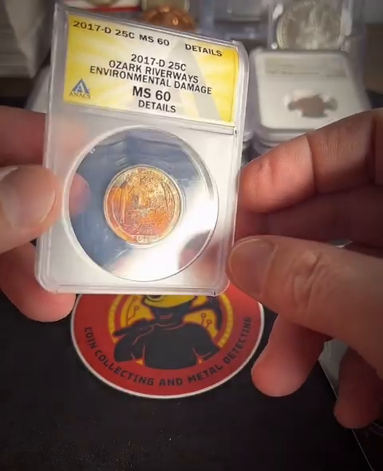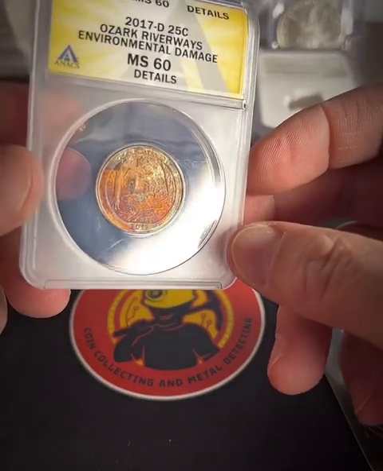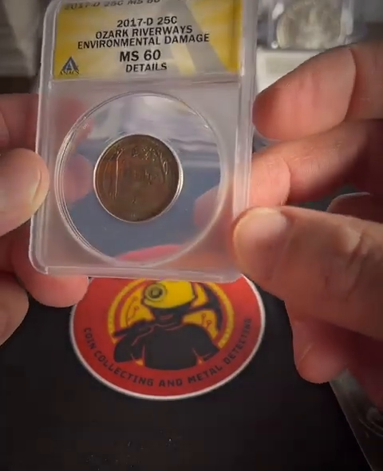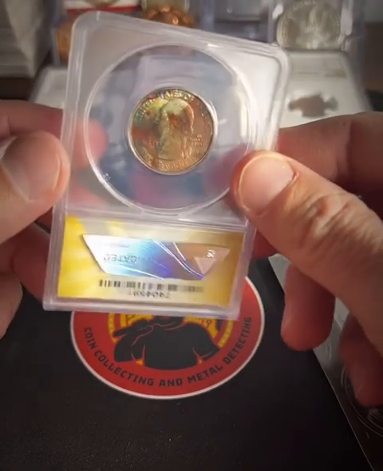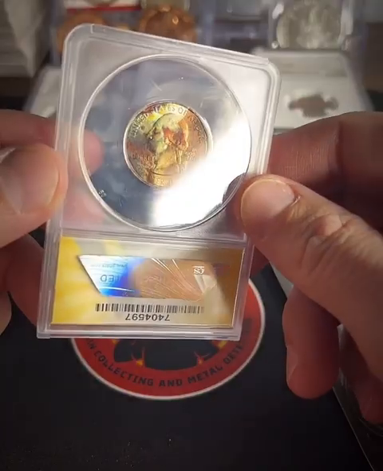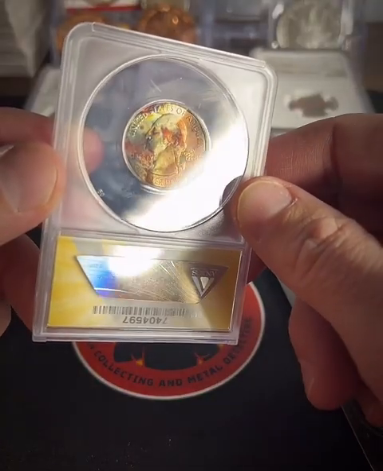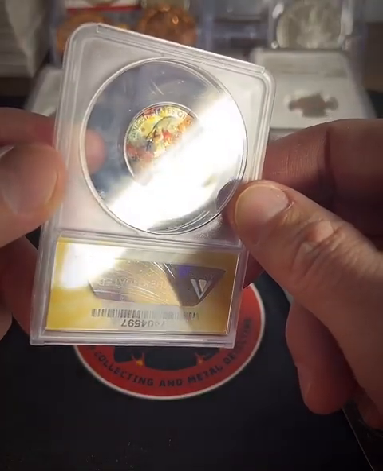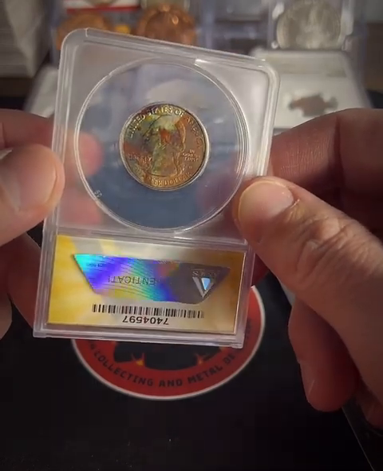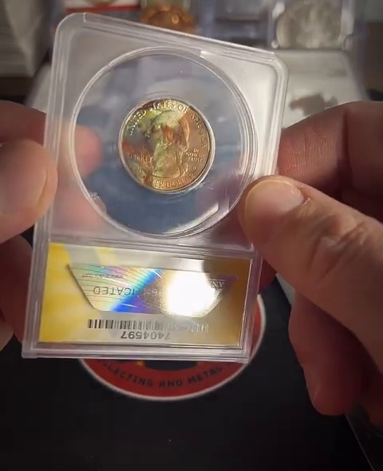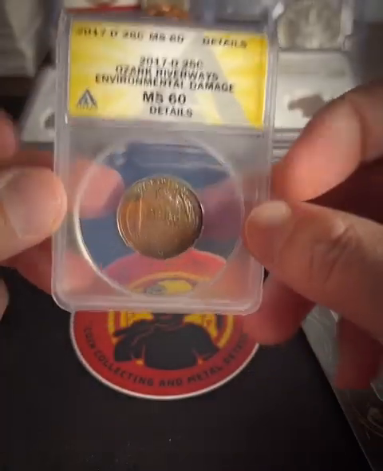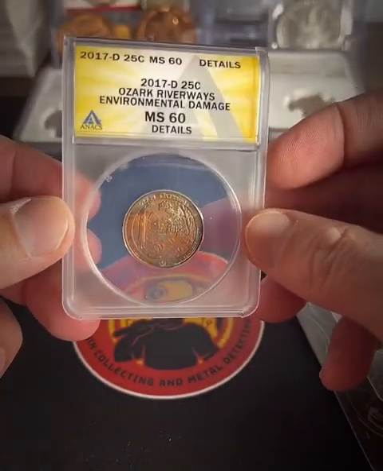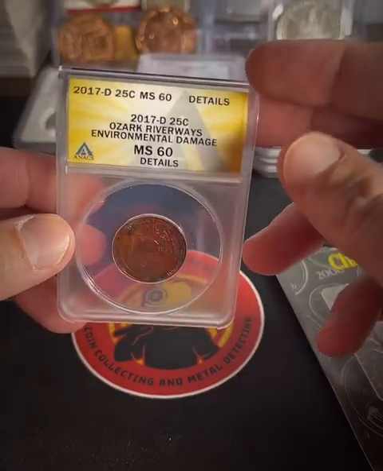But on top of that, I do grade toners. I like the toned coins, the deep oranges, the purples, the yellows. This one graded, they have it as environmental damage, but I call this a zombie quarter because Washington's got purple eyes, a purple mouth, the reddish coloration, the yellows in there, the deep orange. Pretty wild.